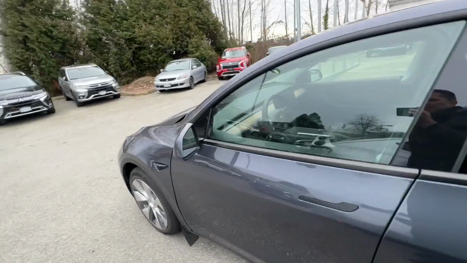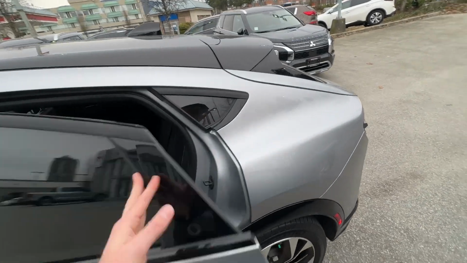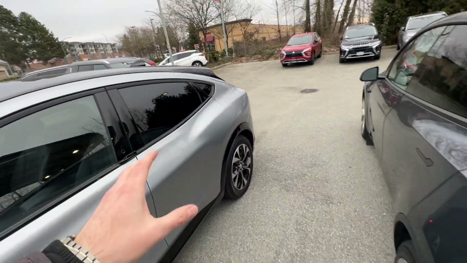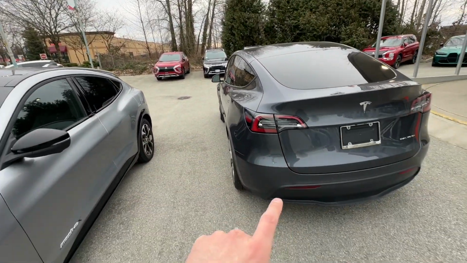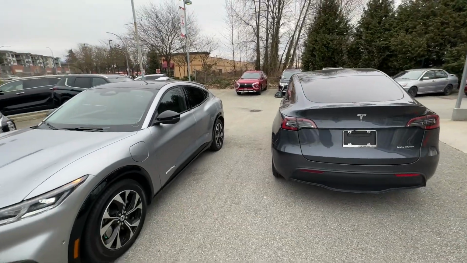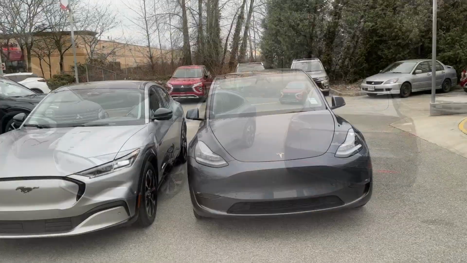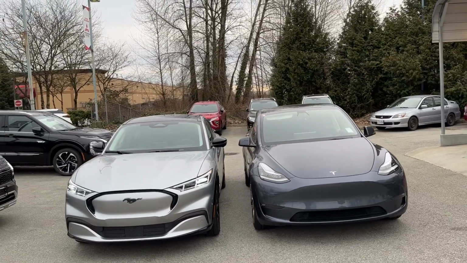We checked out the interior now, and let's do the visual comparison. So we'll start with the front, then side, then rear view, and with the rear we're gonna compare trunk sizes as well. And there we go. Let's check out how they both look.